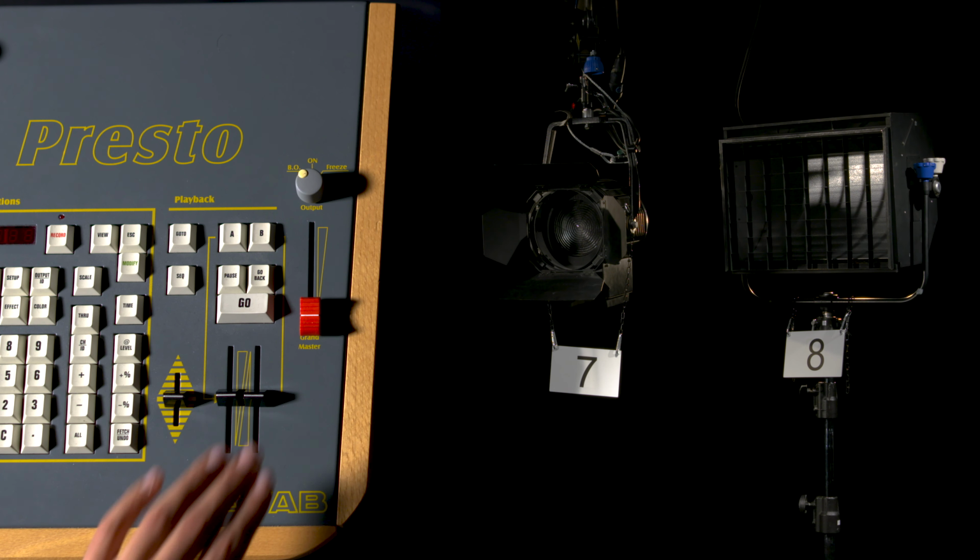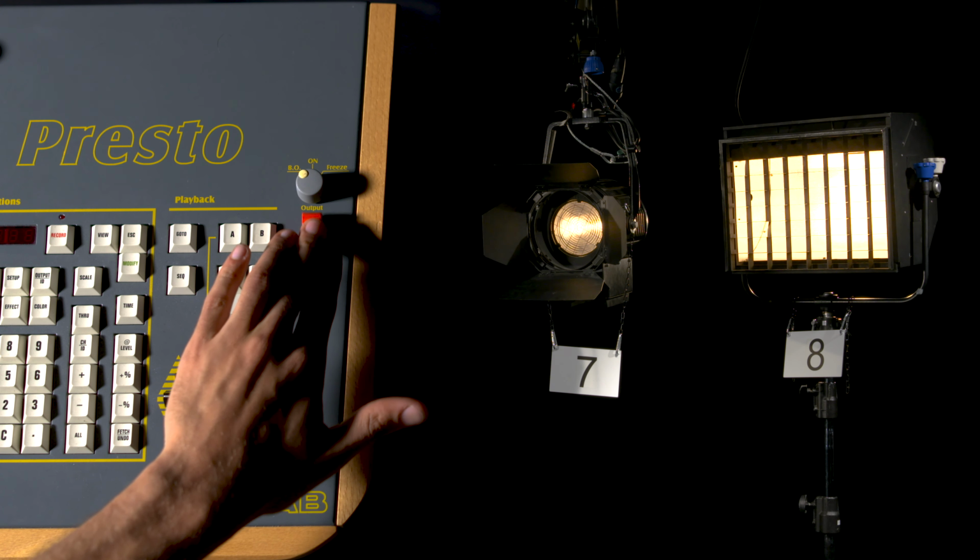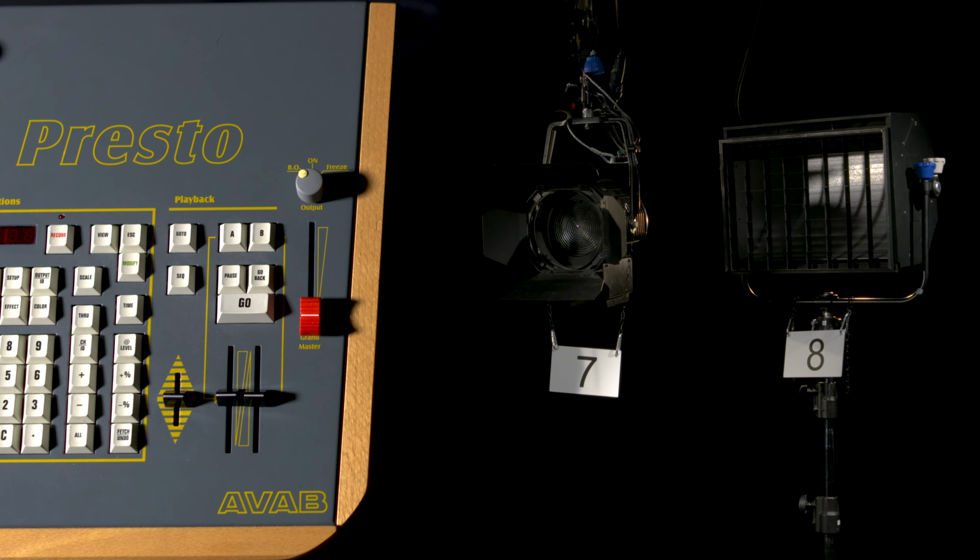The master fader on the very right of the board can be used to control all channels simultaneously. The output switch right above should be set to on and not to freeze or blackout.